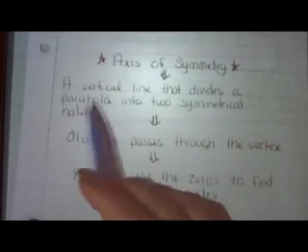Talking about the axis of symmetry. Axis of symmetry, that is a vertical line. Vertical means it goes straight up and down. A vertical line that divides a parabola into two symmetrical halves.